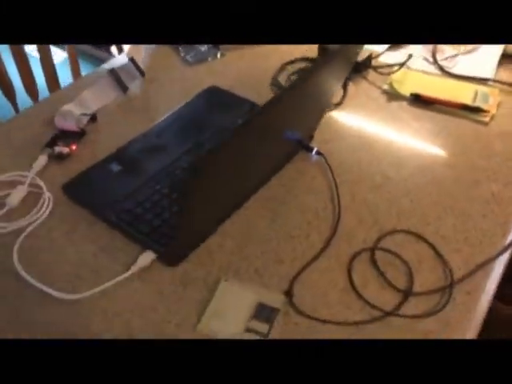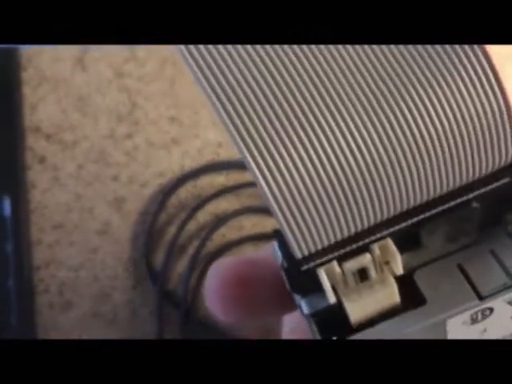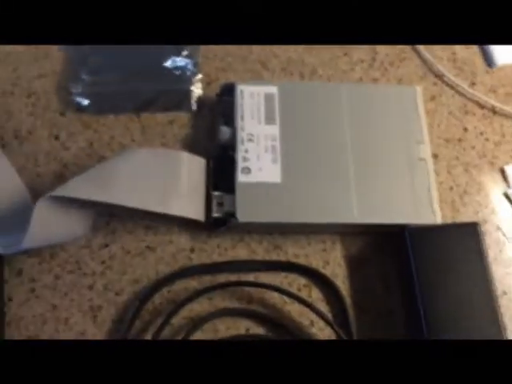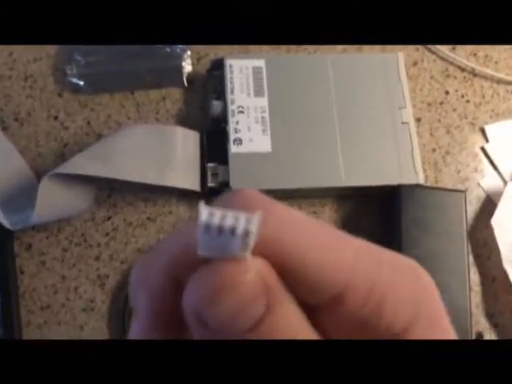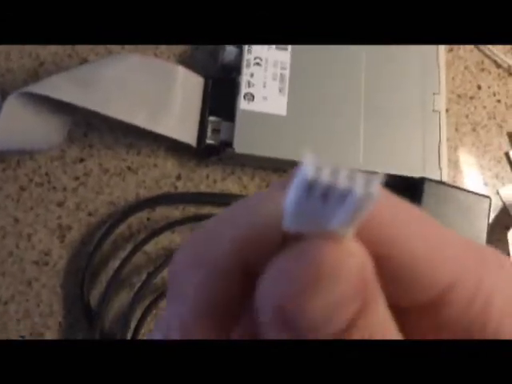This setup is a little messy, but the last step that we need to do is plug in power from the wall to our floppy disk drive. And the power on our floppy disk drive is a set of 4 pins that's hidden underneath the data cable, just right there. So I have my 4 pins right here.